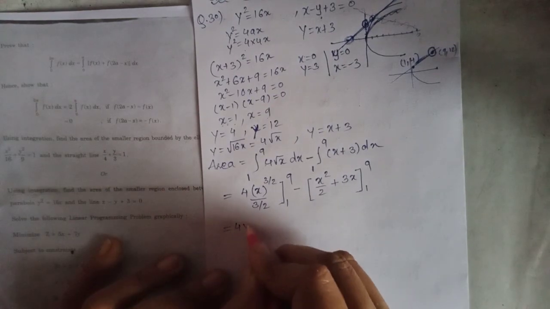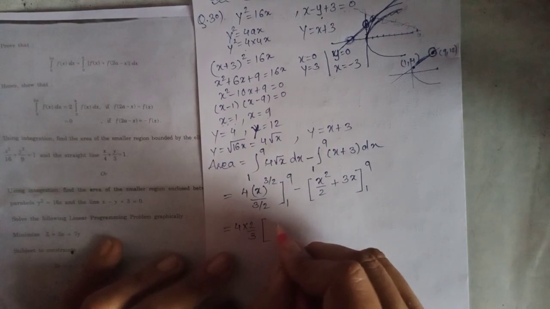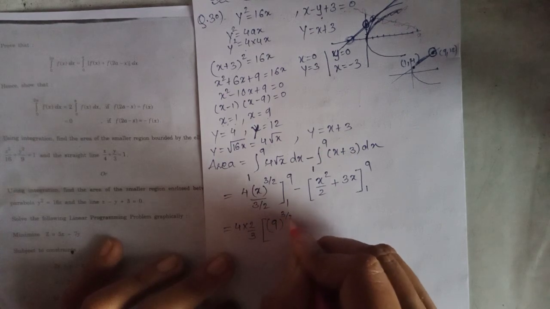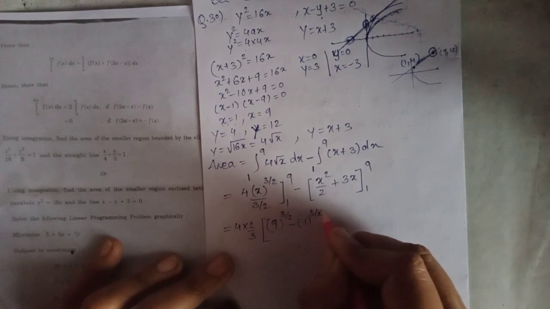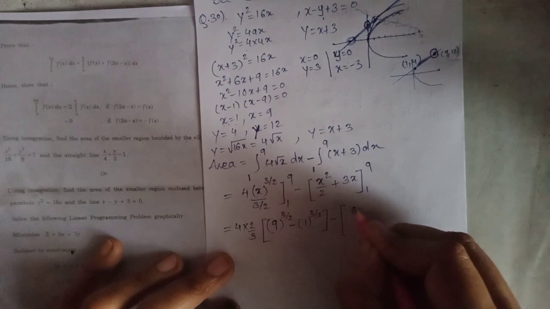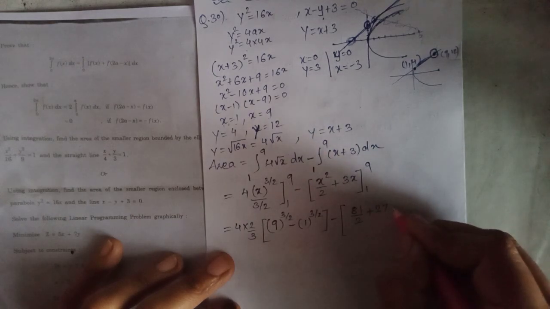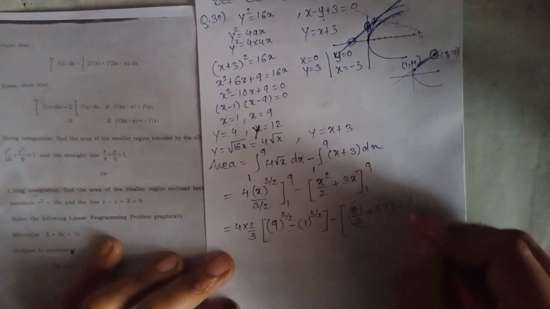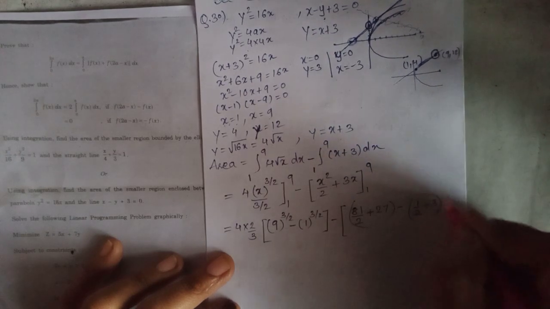So this is 4 into 2 by 3, 9 raised to 3 by 2 minus 1 raised to 3 by 2, minus 9 square 81 by 2 plus 27, minus half plus 3.